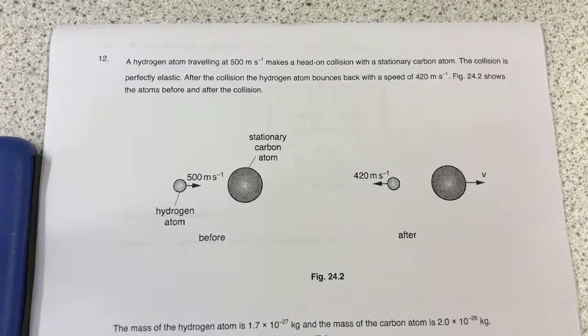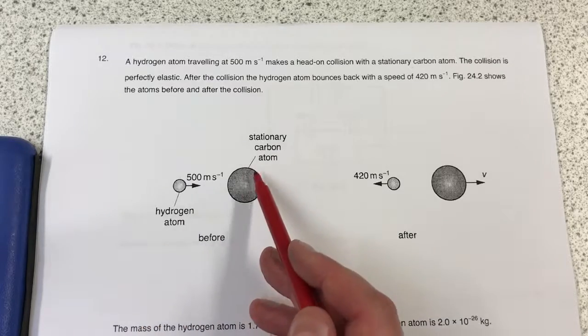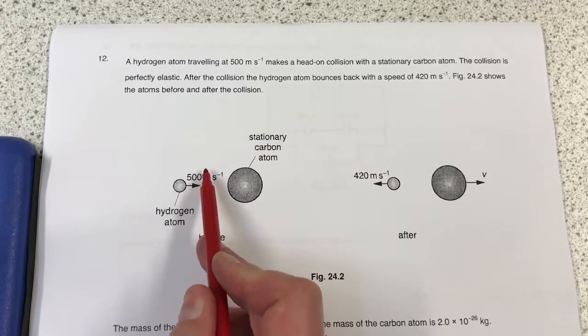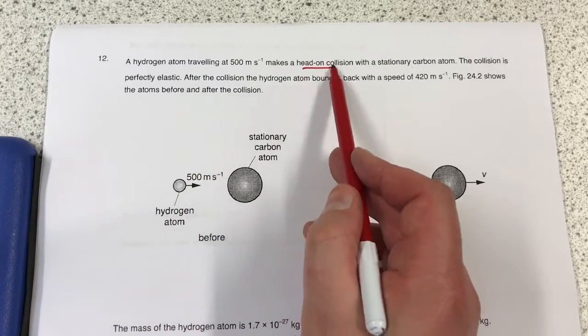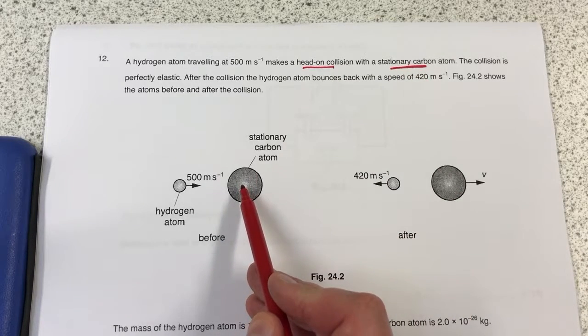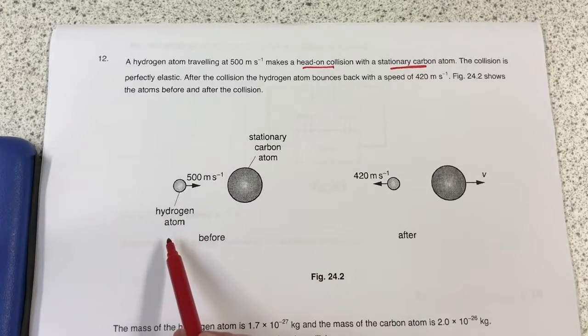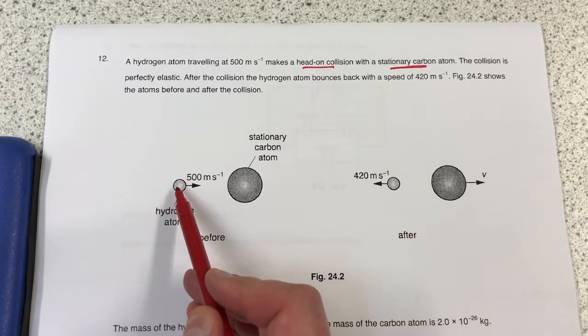Question number 12 is about an elastic collision between a hydrogen atom and a stationary carbon atom. The hydrogen atom is travelling at 500 meters per second initially, and it makes a head-on collision with a stationary carbon atom, so that means the velocity of the carbon atom initially is 0. So all of the momentum and the kinetic energy in the before picture is going to manifest itself in the velocity of the hydrogen atom.